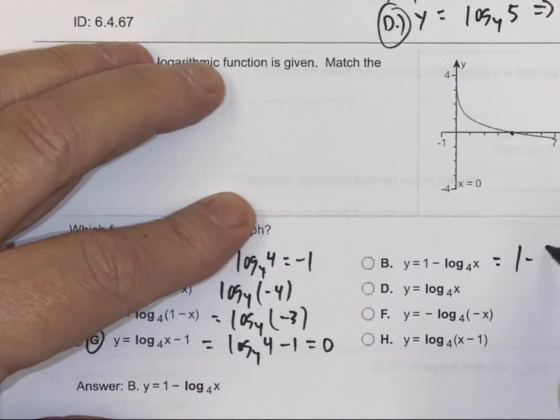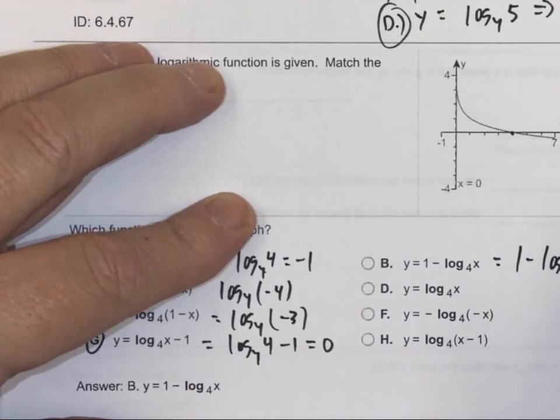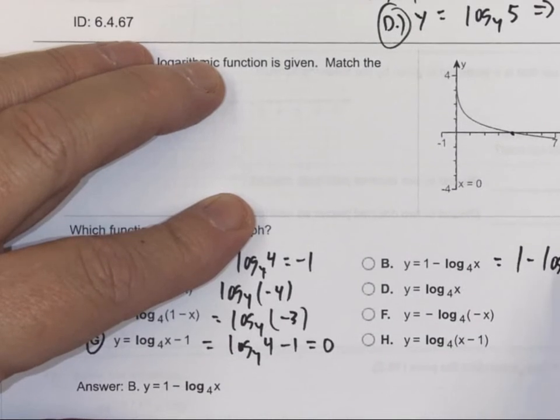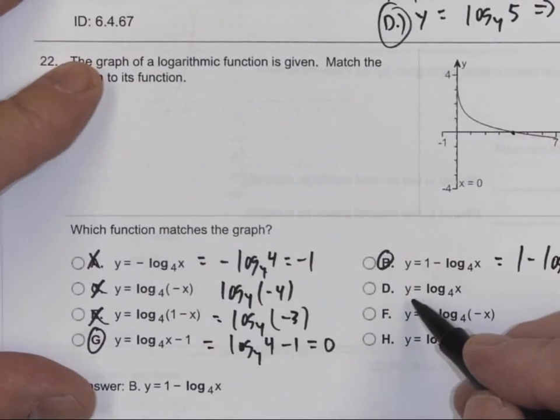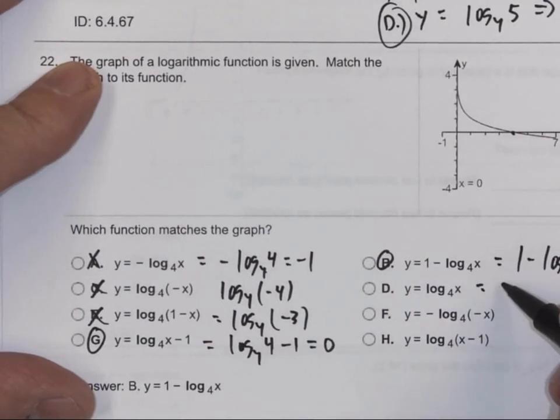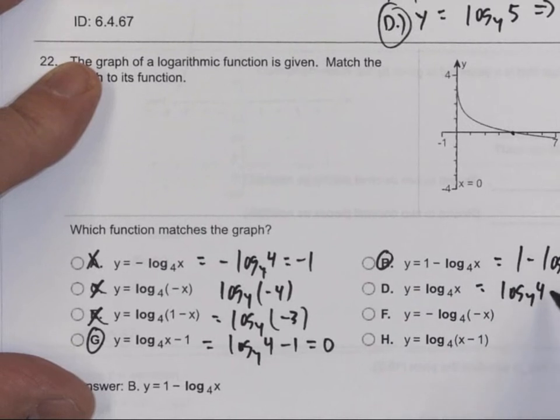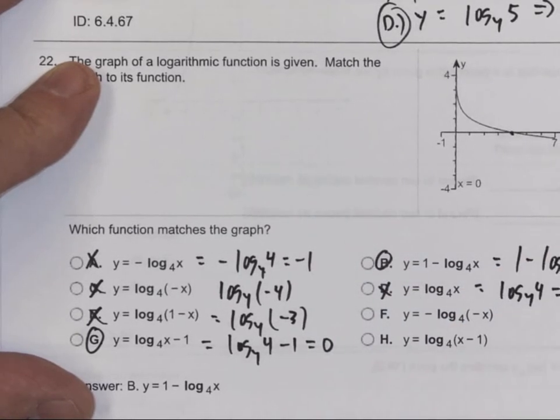This one would be 1 minus log base 4 of 4. Log base 4 of 4 is 1. 1 minus 1. Wow, there's another one that works. 2 in a row. How about this one? Log base 4 of 4. Special rule says that's 1. But I want y to be 0, so that's not it.